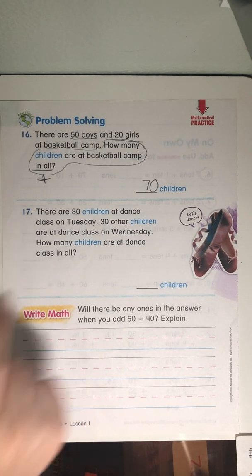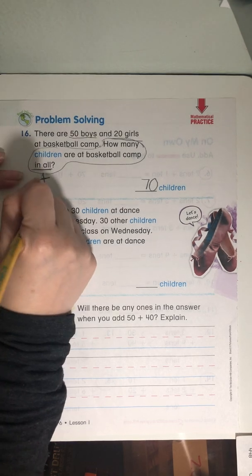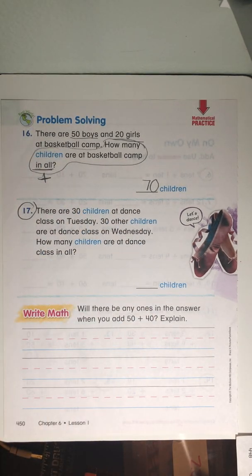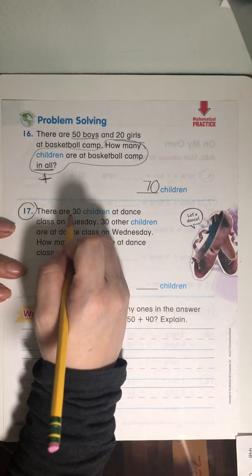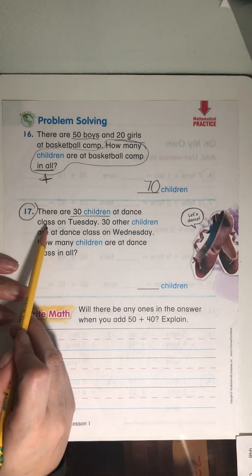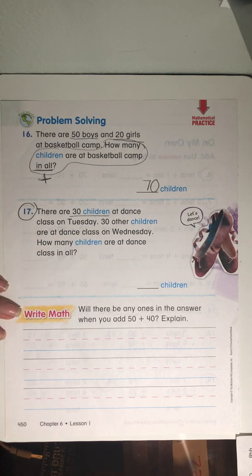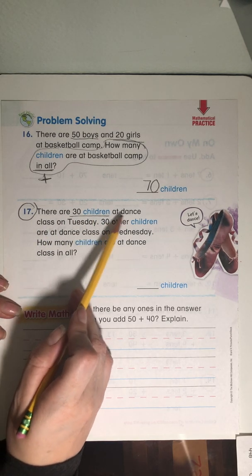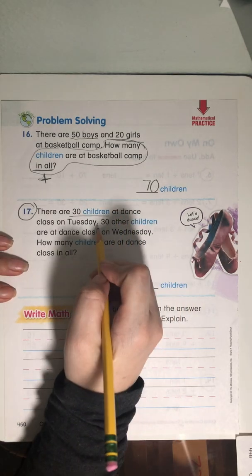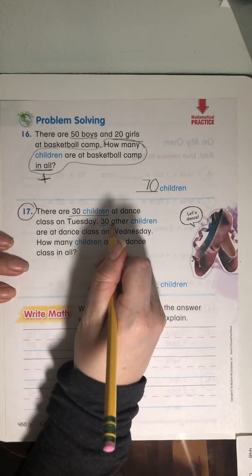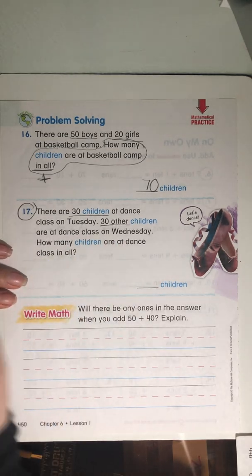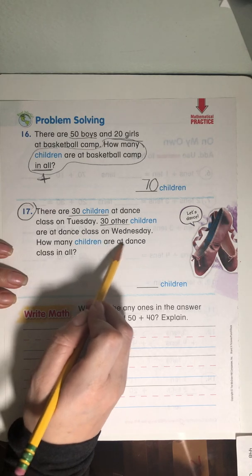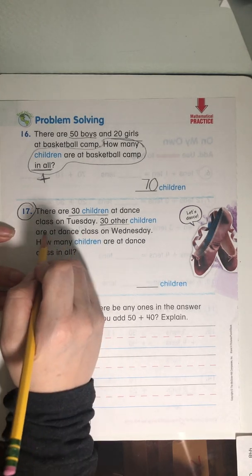Okay, I'm gonna help you a little bit with number 17, but you are responsible for this one by yourself. And then we're gonna check our answers tomorrow. It says there are 30 children, so let's underline what we know. There are 30 children at dance class on Tuesday. 30 other children are at dance class on Wednesday. How many children are at dance class in all?